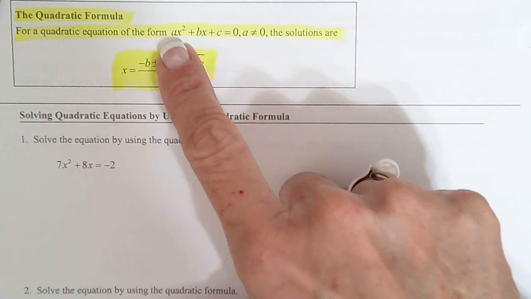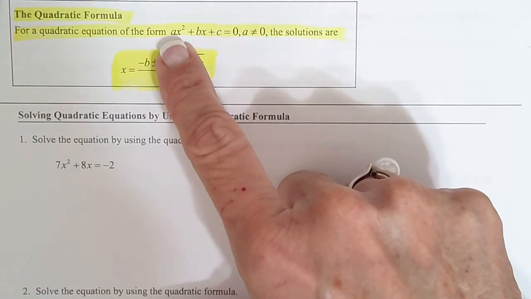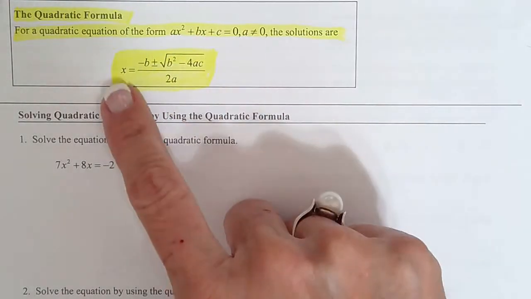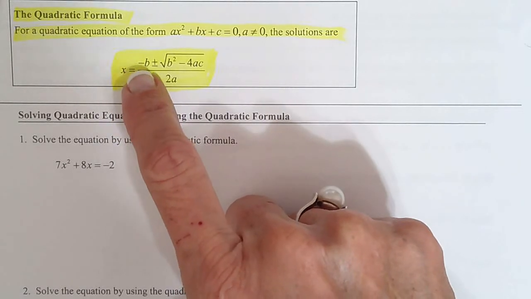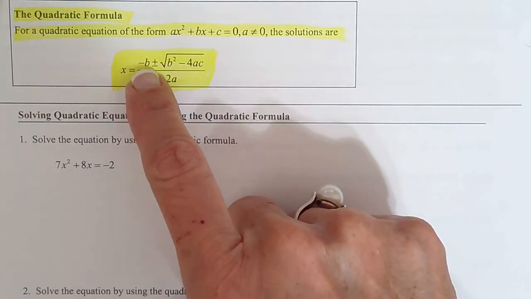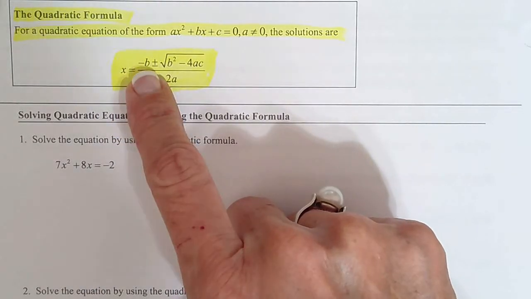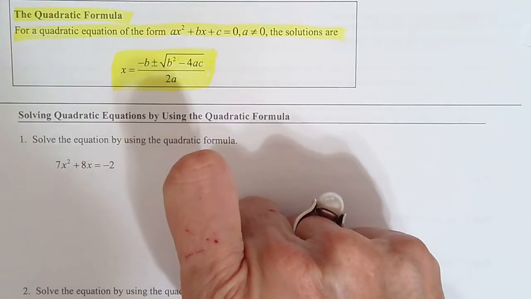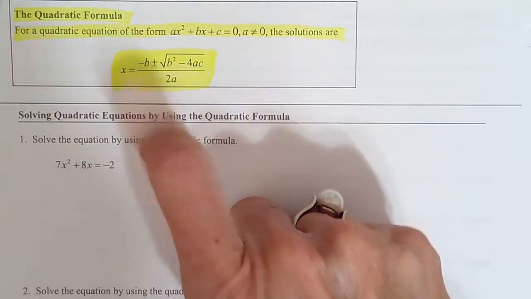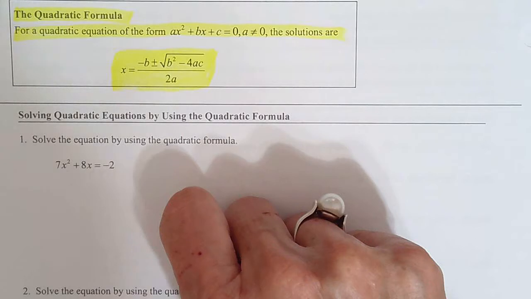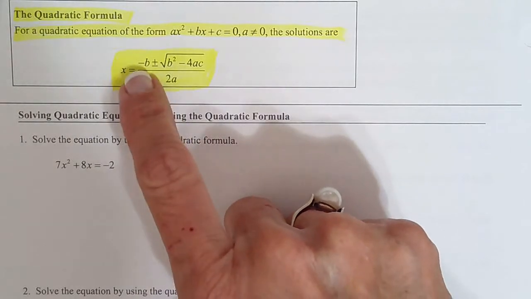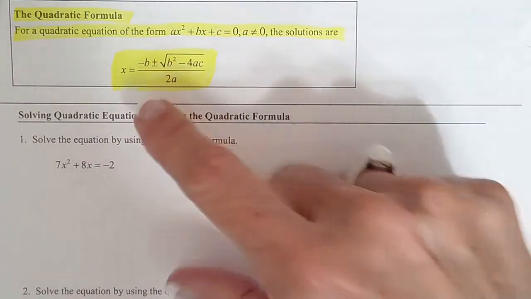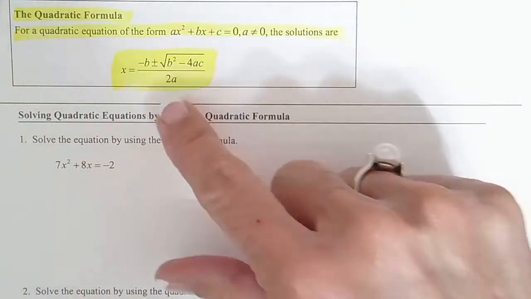So you do have to know that A is the coefficient in front of x squared, B is the coefficient of x, C is a constant, and the formula is x equals the opposite of B. Do not say negative B. It's the opposite of B. So if B is negative, that number will be positive. If B is positive, that number will be negative. So it is not read negative B. It's the opposite of B plus or minus the square root of B squared minus 4AC all over 2A.